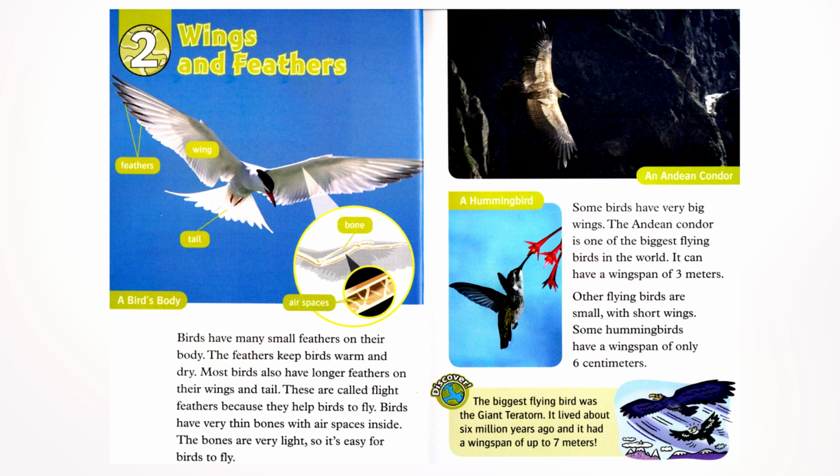Chapter 2. Wings and Feathers. Birds have many small feathers on their body. The feathers keep birds warm and dry. Most birds also have longer feathers on their wings and tail. These are called flight feathers because they help birds to fly. Birds have very thin bones with air spaces inside. The bones are very light, so it's easy for birds to fly.